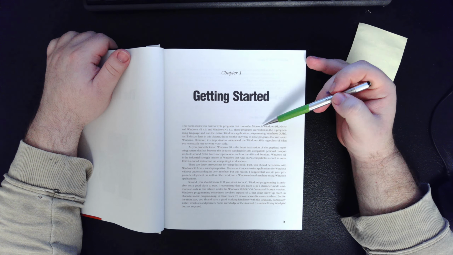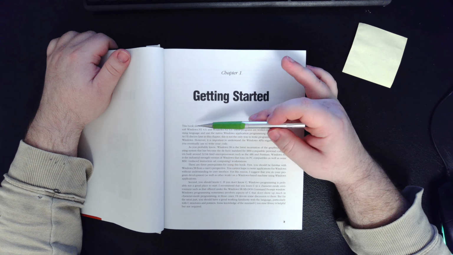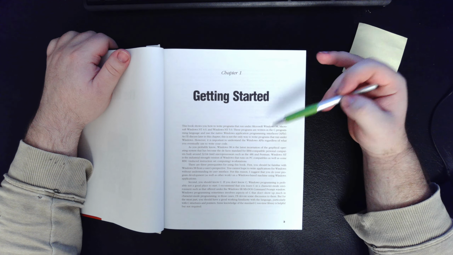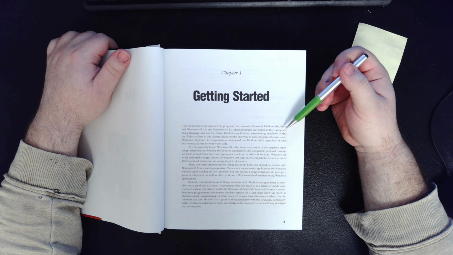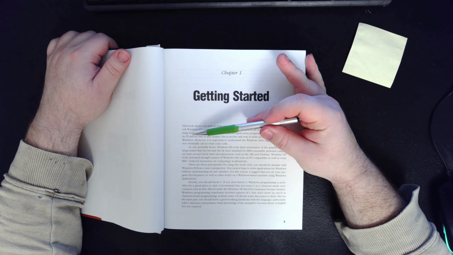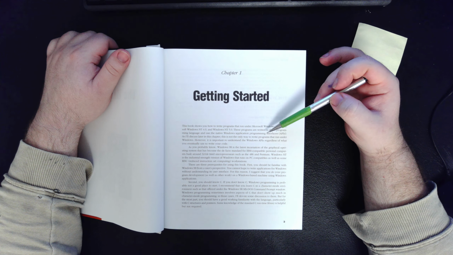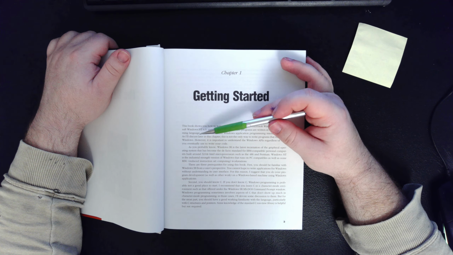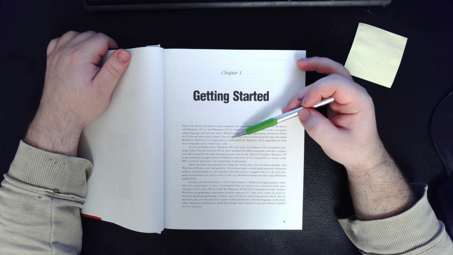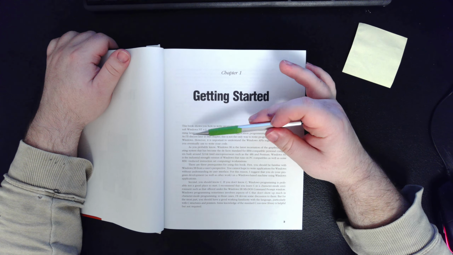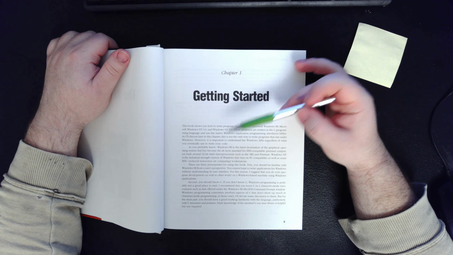These programs are written in the C programming language and use the native Windows Application Programming Interfaces, or APIs. As I'll discuss later in this chapter, this is not the only way to write programs that run under Windows. However, it is important to understand the Windows API regardless of what you will eventually use to write your code.